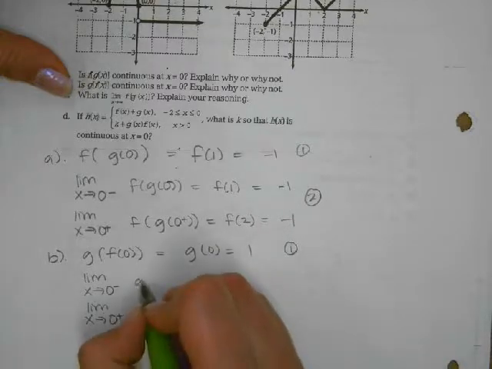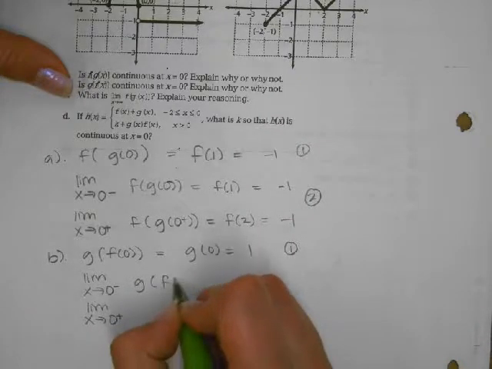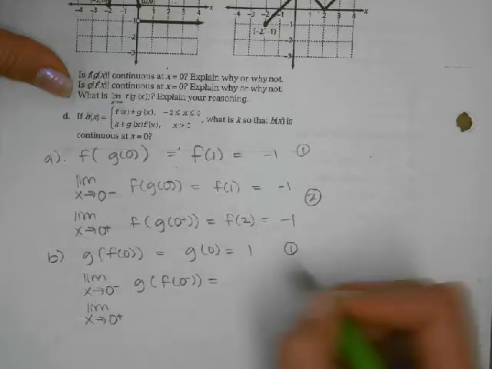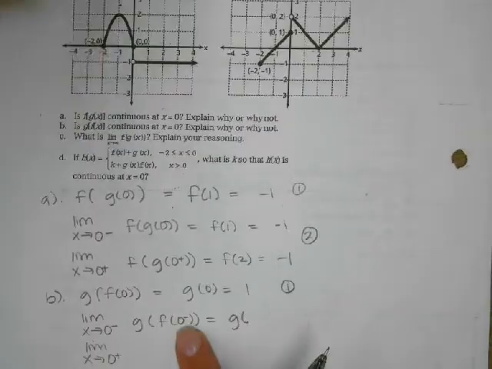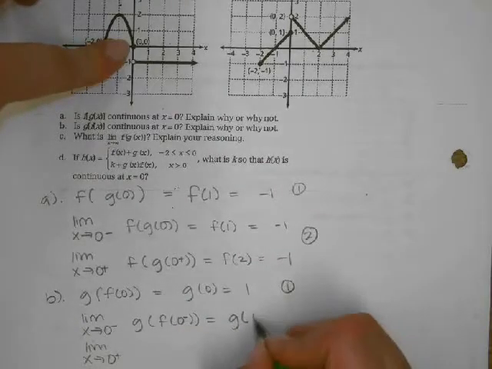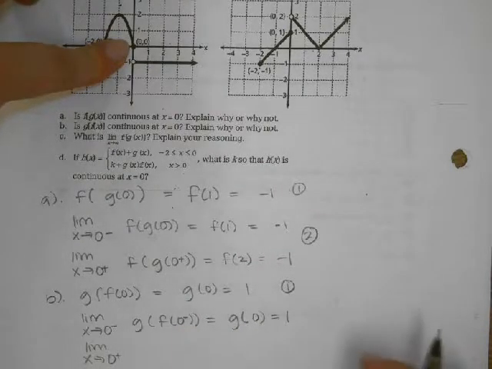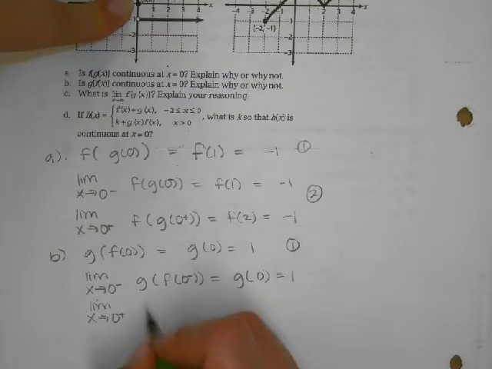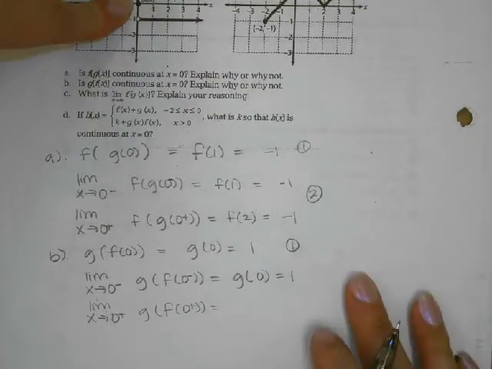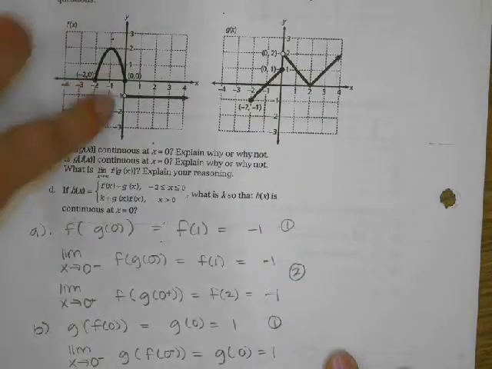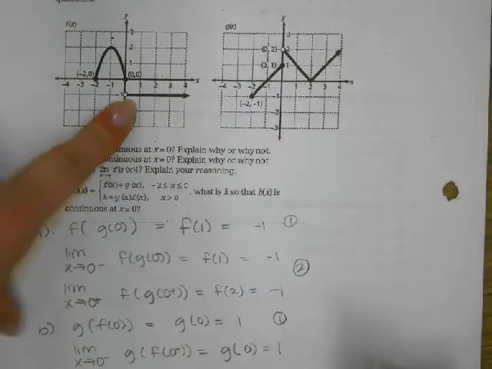So this would be g of f of 0 from the left. If you look at 0 from the left on this graph, that gives us 0, and g of 0 is 1. If we look at 0 from the right, 0 from the right gives us negative 1.